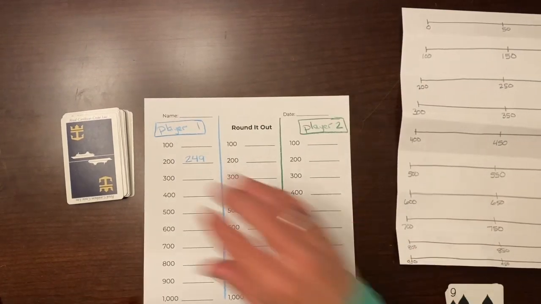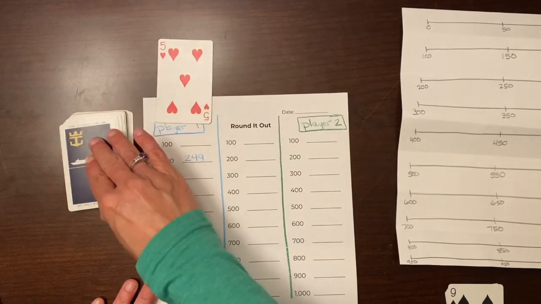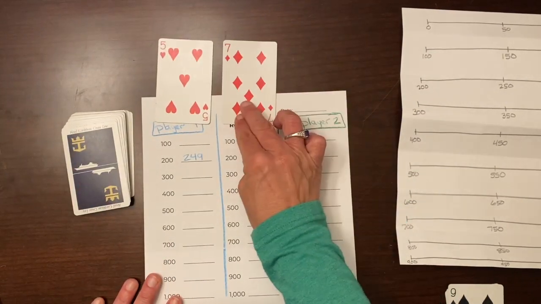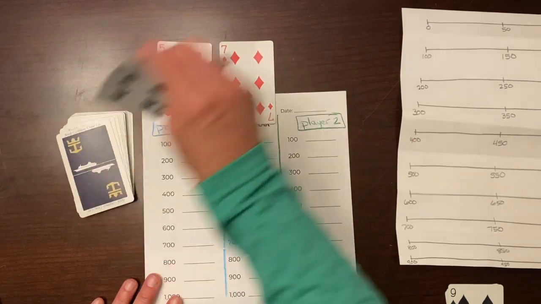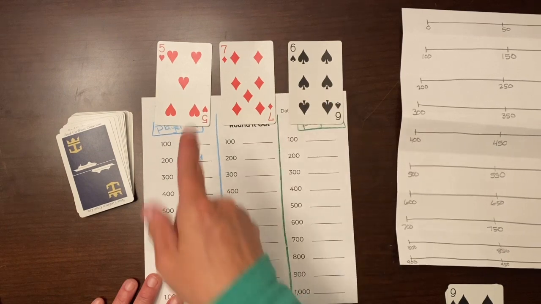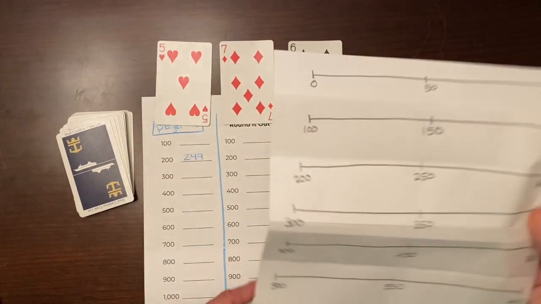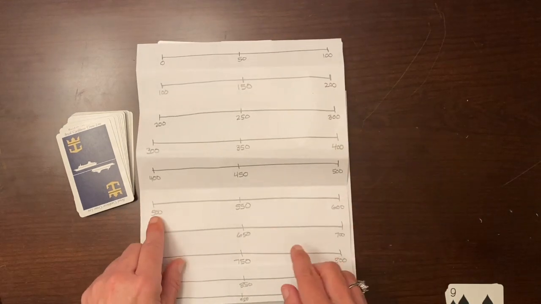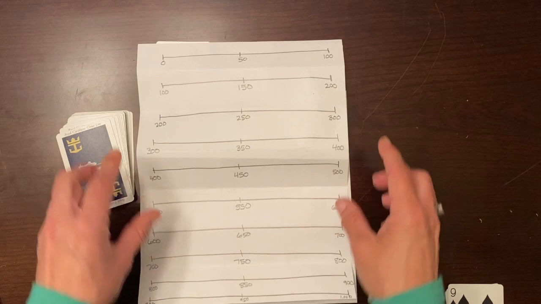It's player 2's turn. Again, we're using our language. We have 500 so far. That's worth 70. So far we have 570. And that's worth 6. So our number we're working with is 576. I'm deciding, do I stay at 500 or am I going to round up to 600?